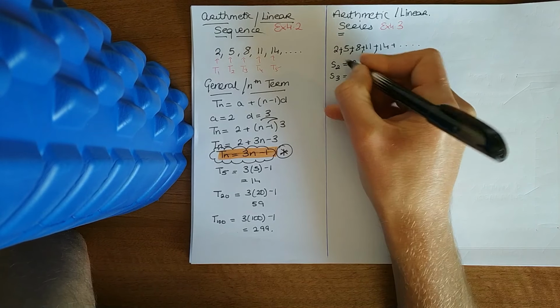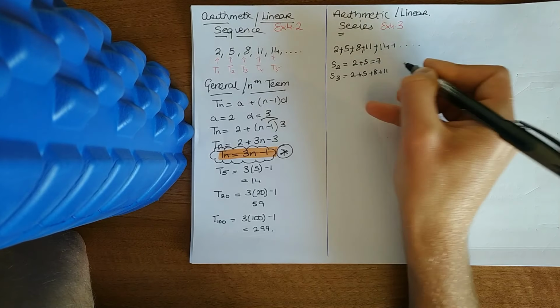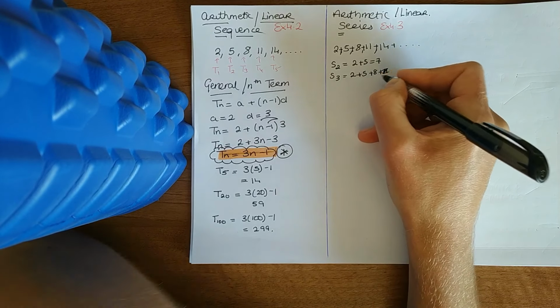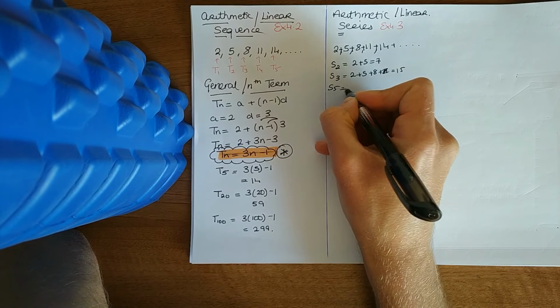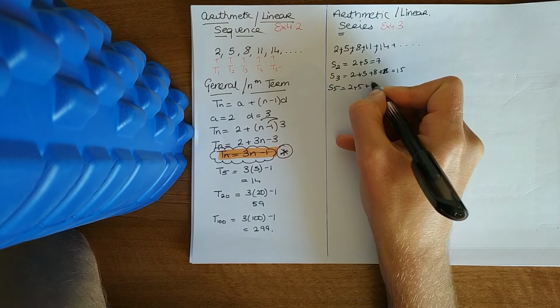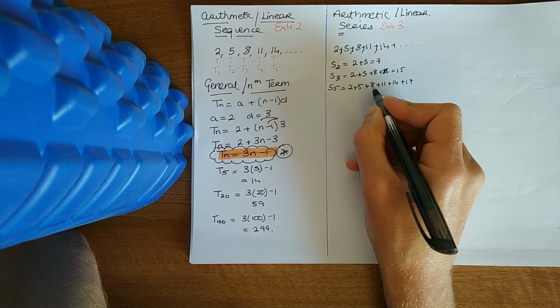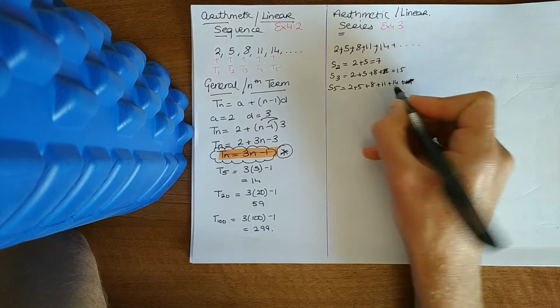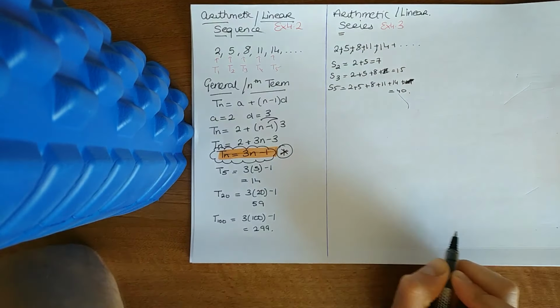Ask for S of 3, first three terms: 2 plus 5 plus 8, and we get 15. If I ask you for S of 5, we go 2 plus 5 plus 8 plus 11 plus 14. Add up those: 7, 15, 26, 40.